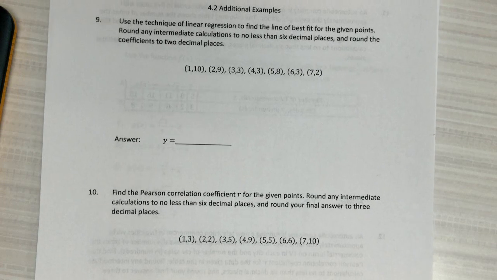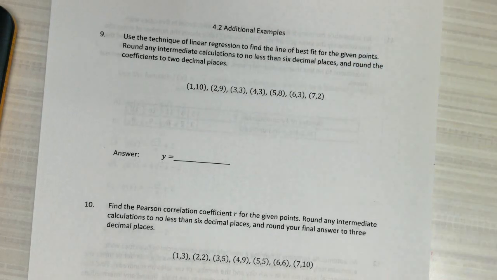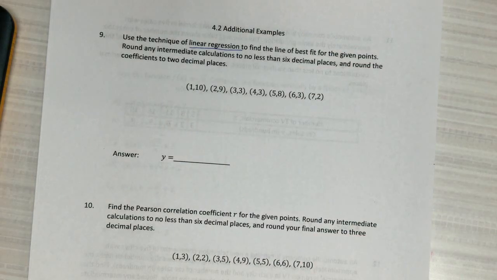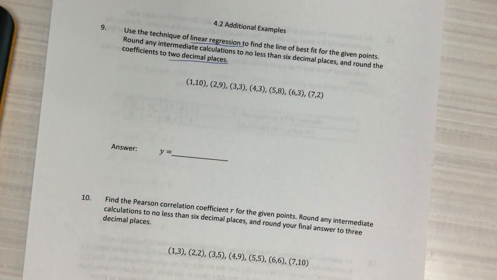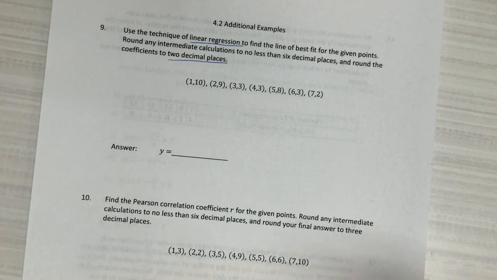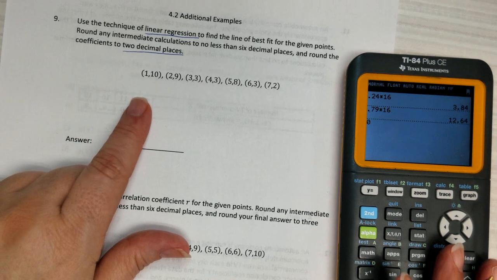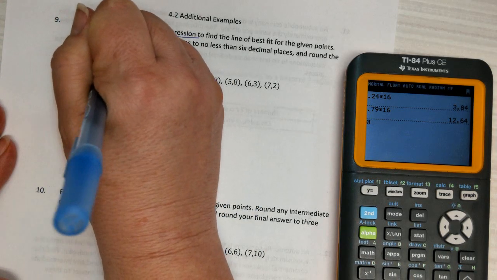Okay, so additional examples for 4.2, so you can do the other problems. Now, we're doing linear regression, and so it's the best line of fit for the given points. We're going to round the coefficients to 2 decimal places. So we're going to actually use the program in the calculator to do this. And the first thing is, we want this in y equals mx plus b form.